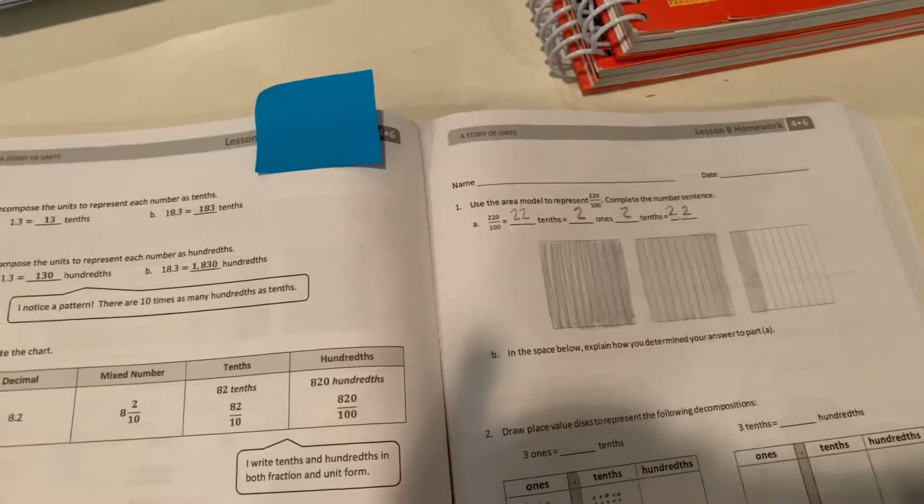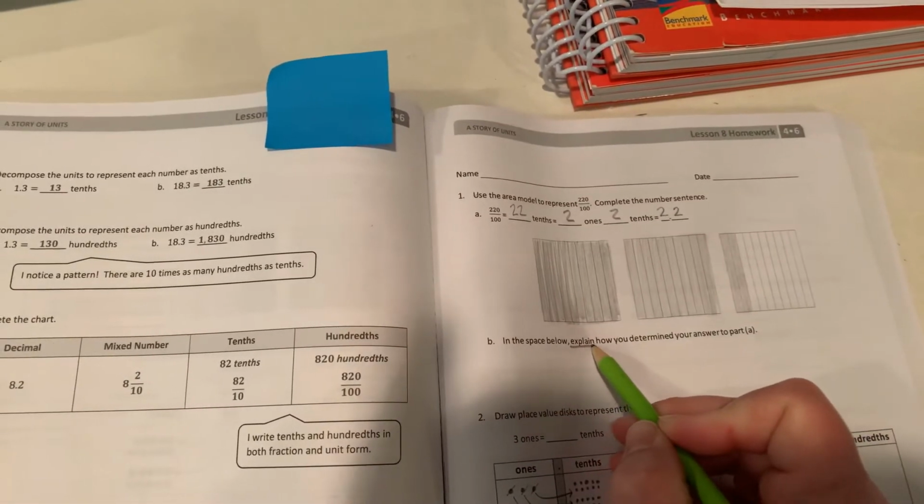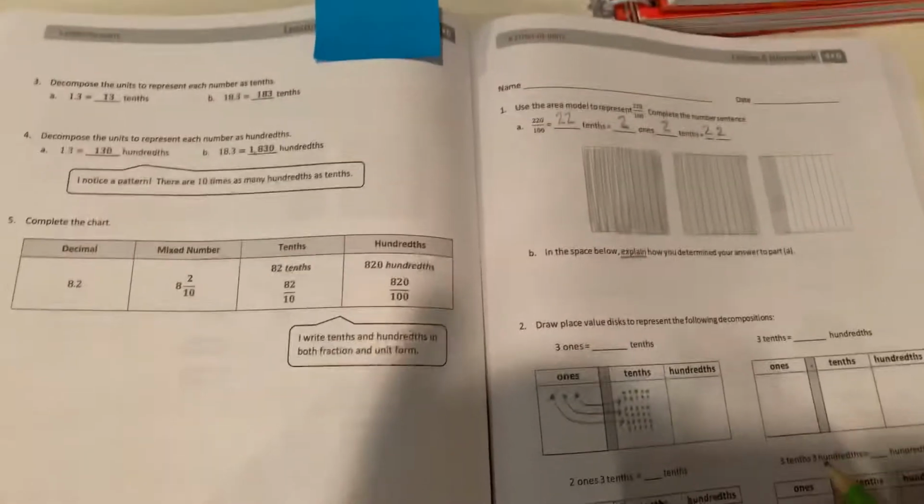Alrighty? In the space below, they want us to explain. Ooh, this word explain. I know how much we all love doing that.